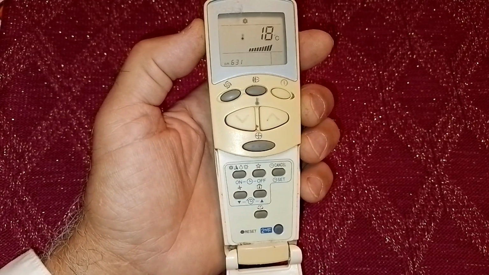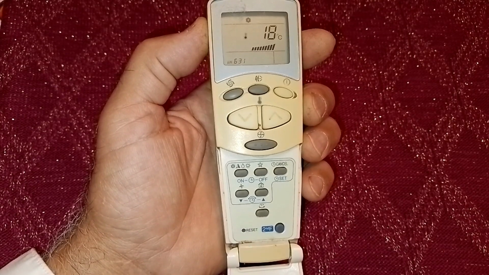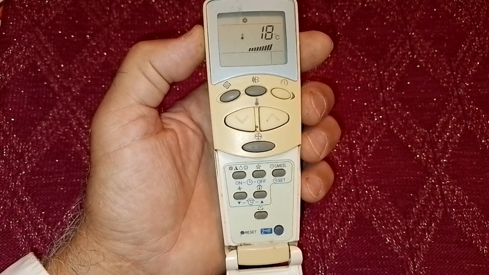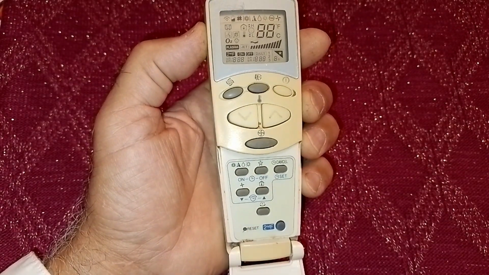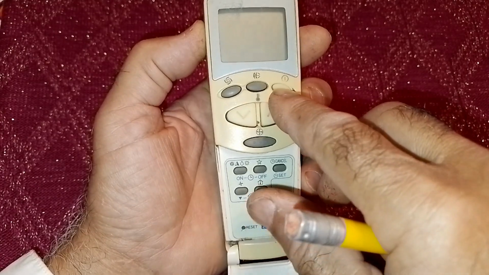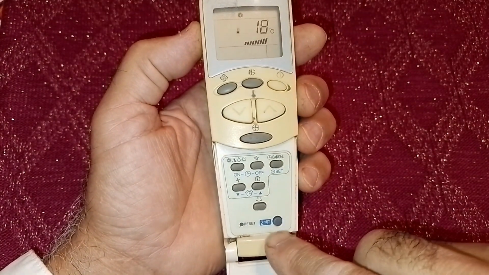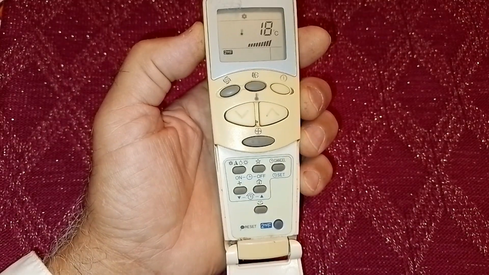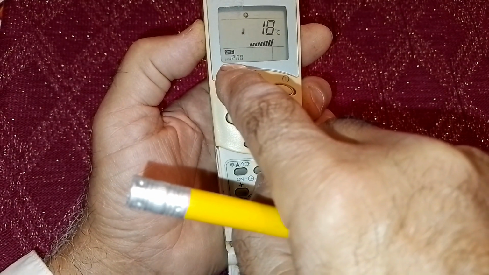In order for the timer mode of the air conditioner to work properly, we must first set the clock. For this, we press the reset button of the air conditioner. Then we press the on-off button. Then we press the second function button. Now we see that the clock is flashing.